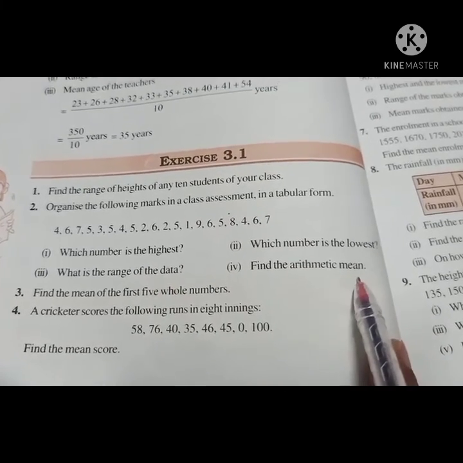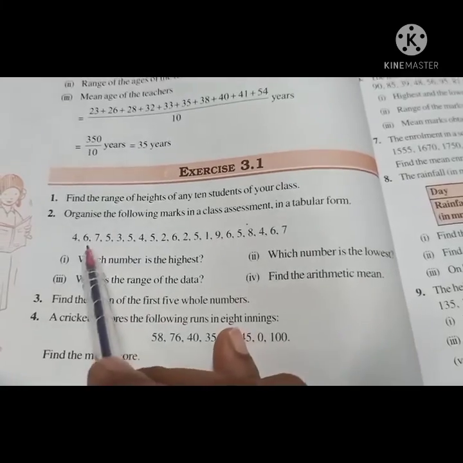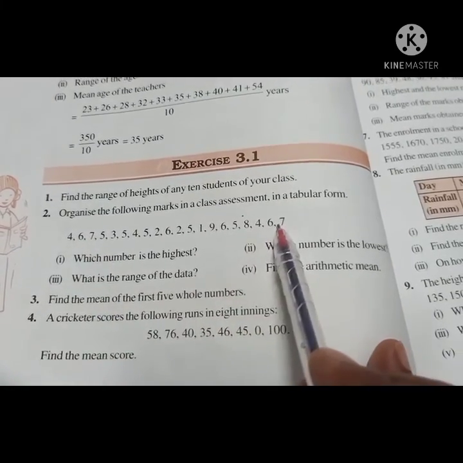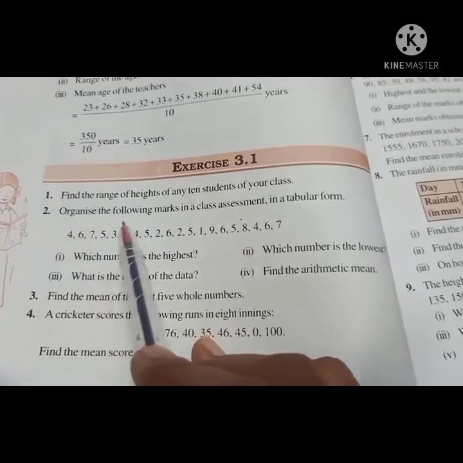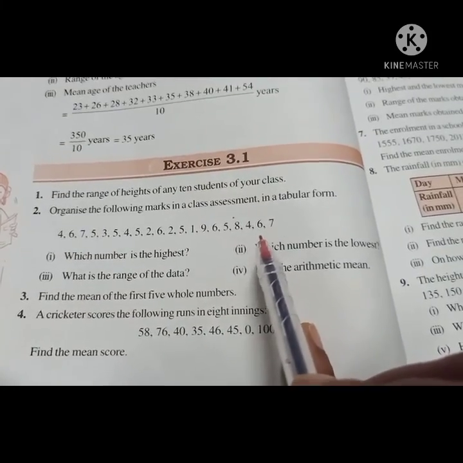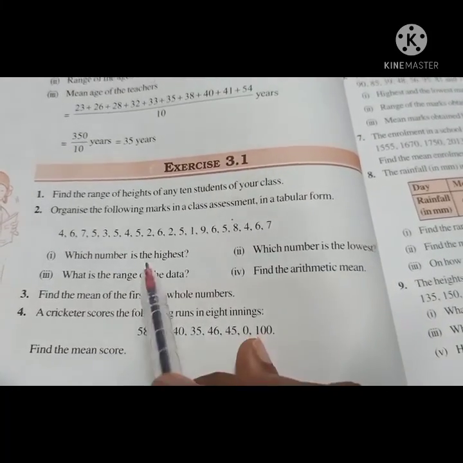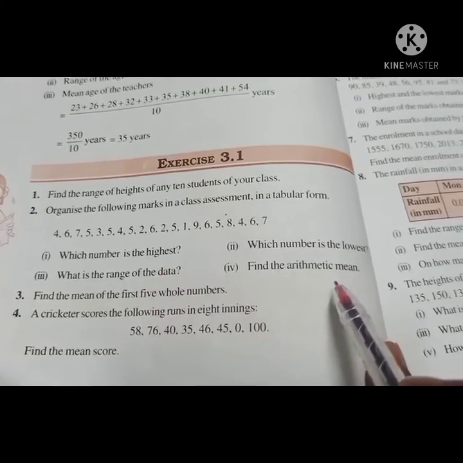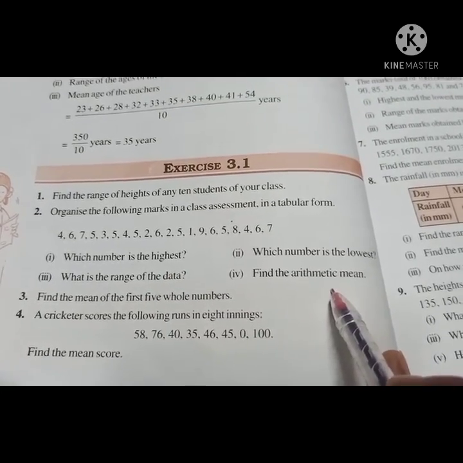Find the arithmetic mean. Arithmetic mean means adding all the given data, counting how many data is given, and dividing by that number. So find the highest, lowest, range and mean. So this is homework for you.